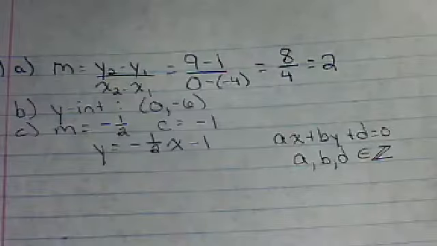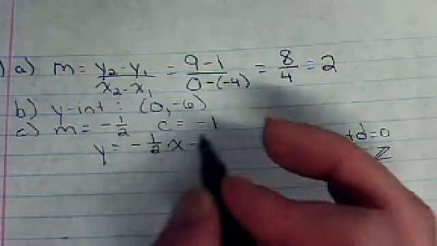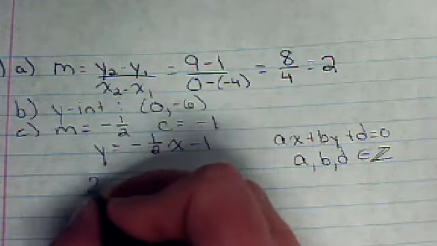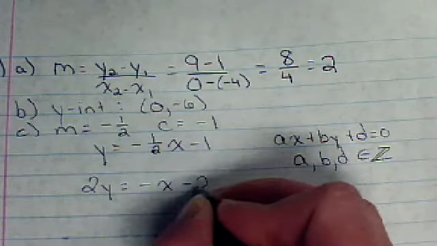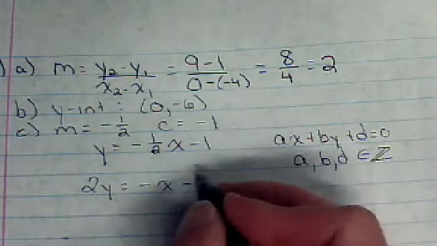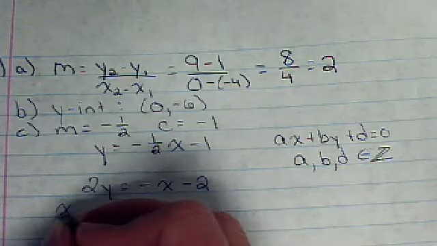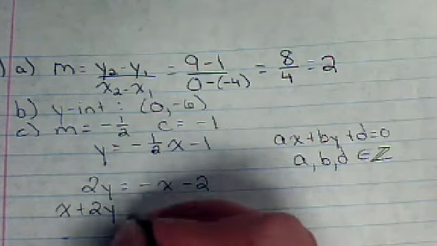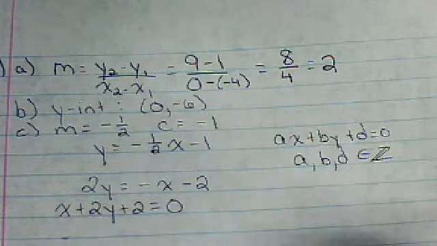So to get rid of the fractions, I can multiply both sides of my equation by 2. When I multiply both sides by 2, this side becomes 2y, negative x, and a minus 2. Now I'm going to put everything on the other side. So I'm going to add x, so I get a positive x. The 2y is already there. I'm going to add the 2 to each side of the equation and set that equal to 0.